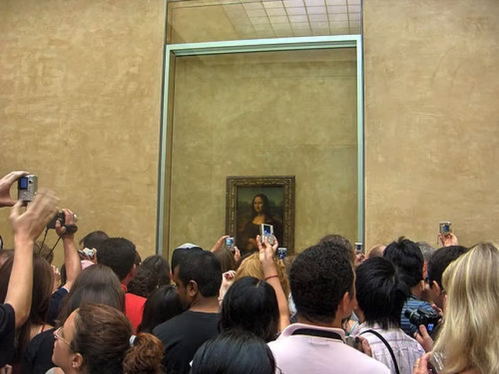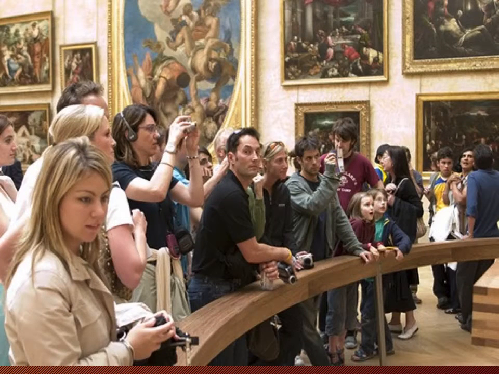But here you can see the crowds. This is a typical viewing of the Mona Lisa. Cameras in the air, eyes up front. And most people just spend a second or two. Here are some people. You can kind of see how.